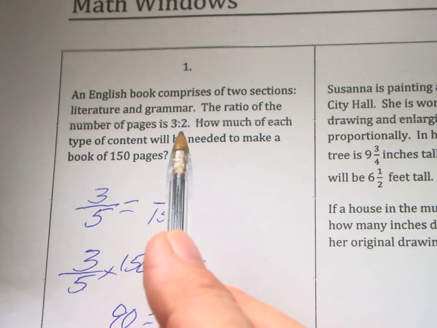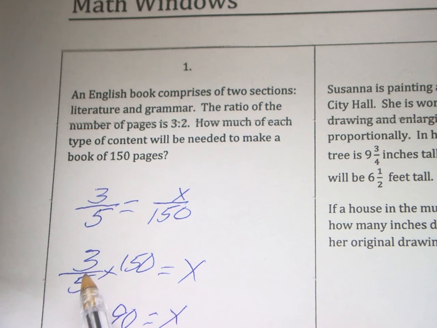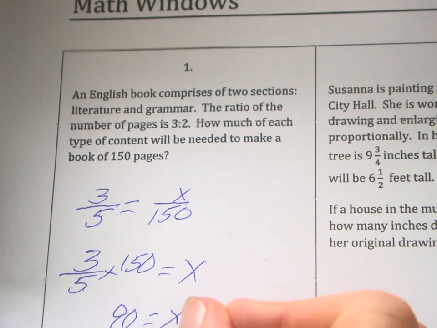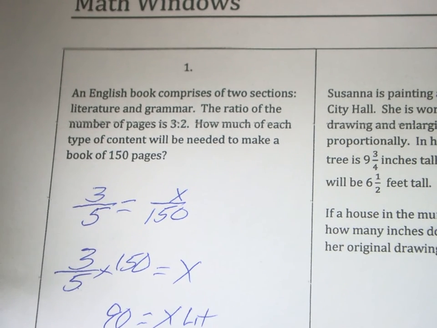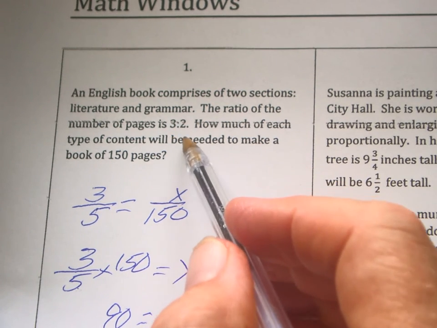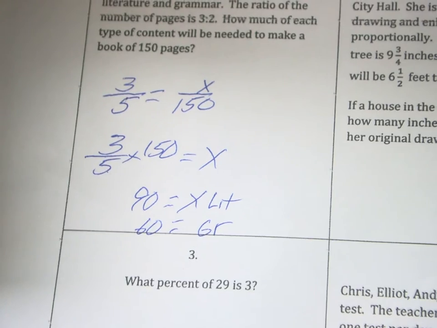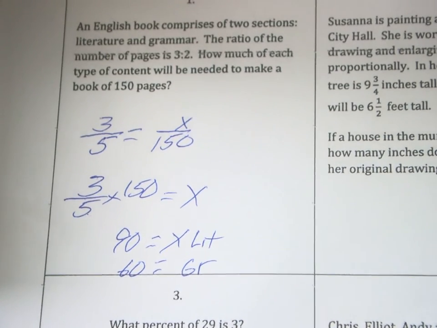To get grammar, you can go 2 times 30, because each part is 30, we said. Or you could go 150 minus 90. So this is literature. Grammar would be 150 minus 90 would be 60. Okay? 60. So 90 to 60 is the same as 3 to 2.